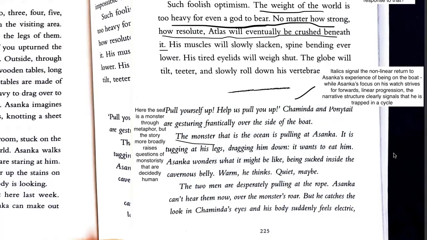What have I said here? The monster that is the ocean is pulling at Asanka, because they're in a rickety boat, remember? And actually, it's not the first time that the ocean has been characterized as a monster through that use of metaphor. I think the opening sentence of the story, or up there at the very start of the story, that's the first time we get that reference to the ocean being a monster.